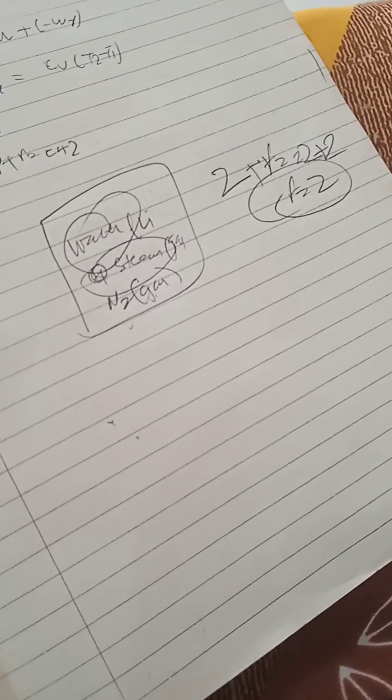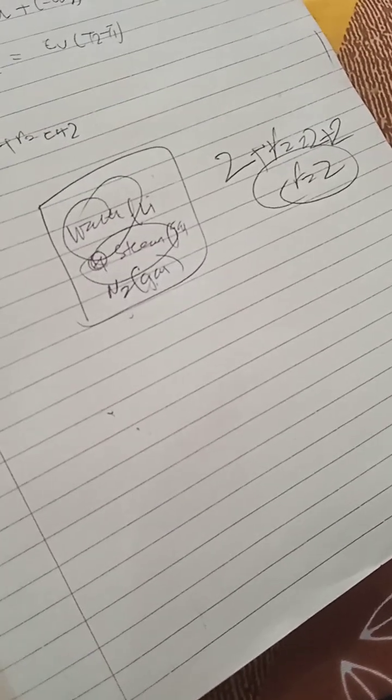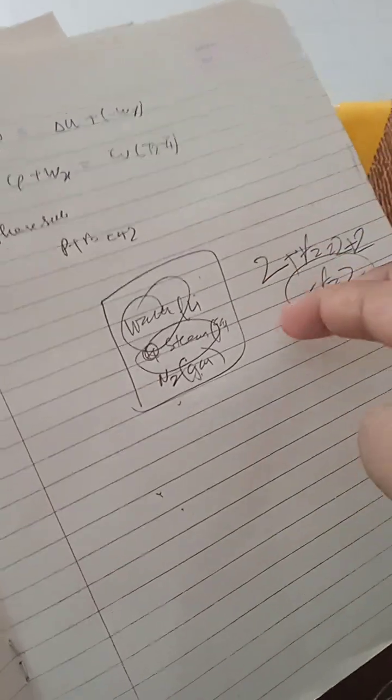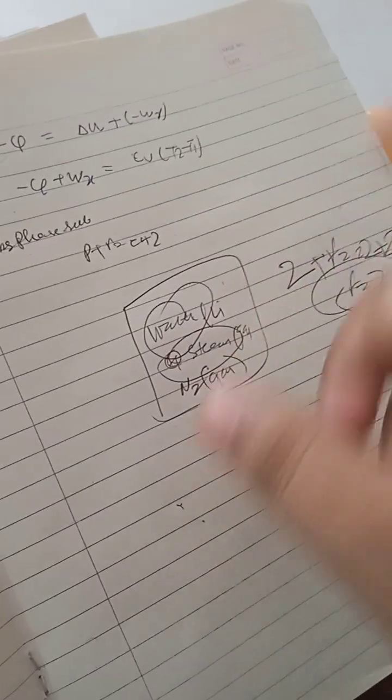So what does F represent? Degree of freedom means the minimum number of independent intensive variables or properties required to define this system. So if you give two intensive properties, then this system will be defined. Minimum two properties should be there to define this system.